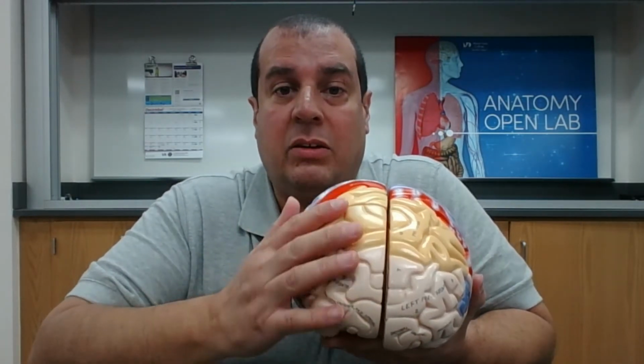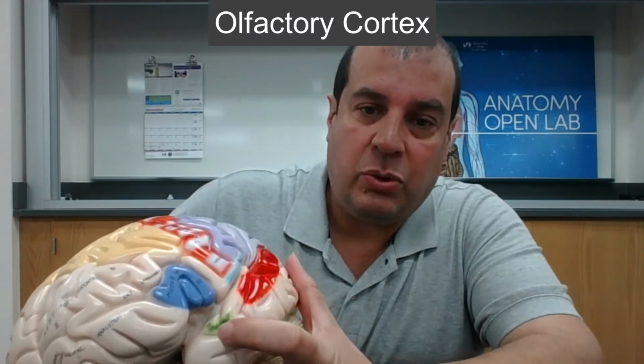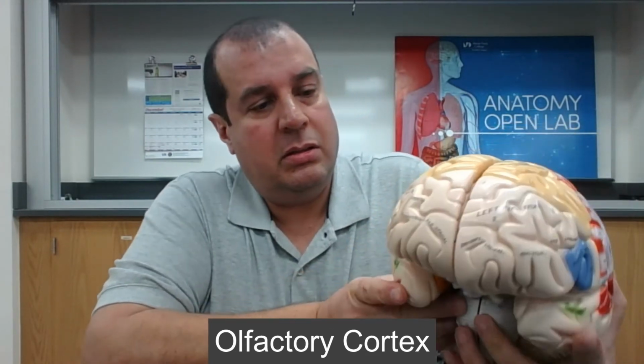All right, so that's the cortex. The cortex allowed us to interpret our feelings, our hearing, our seeing, our smelling. Here's the smelling also, the olfactory cortex, which is on the left temporal lobe, and the right. Everything is pretty much paired on each side.